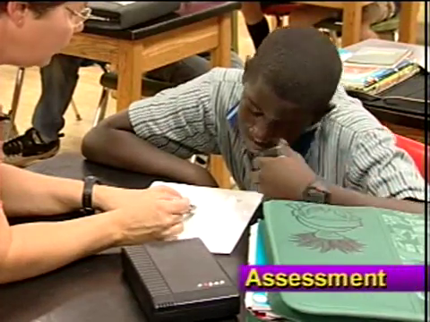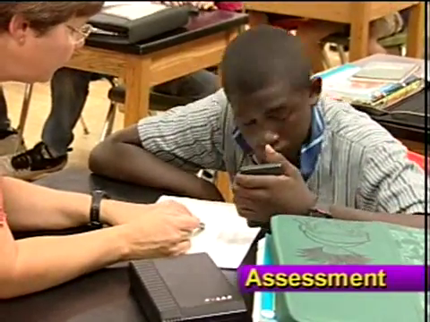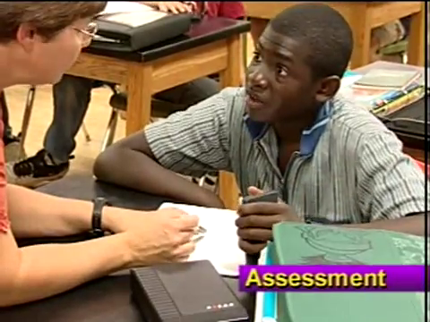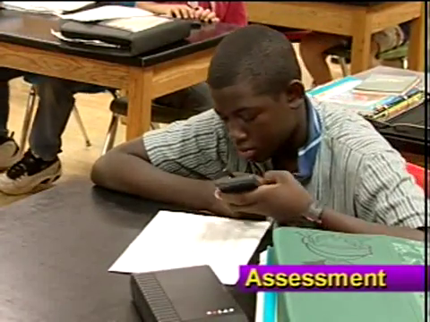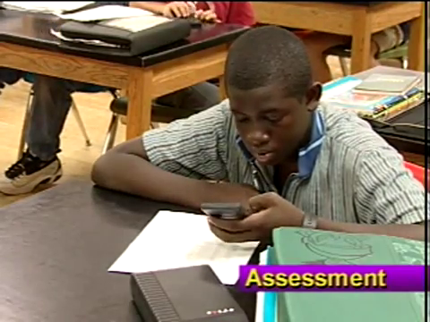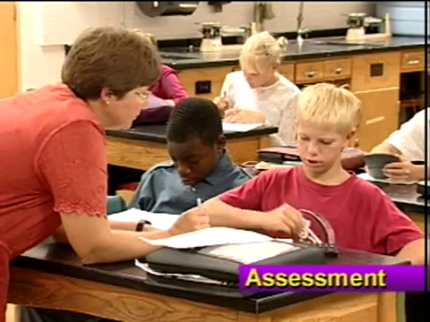I have an assessment rubric for the end of the unit, and in that I assess how well they use the equipment, how well they analyze their data. There's a variety of things that I include in that final rubric. But you're assessing kids all the time.